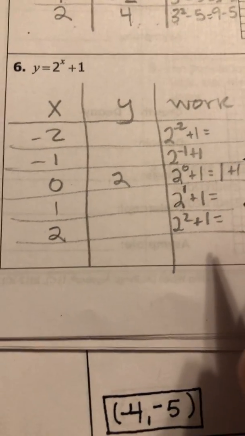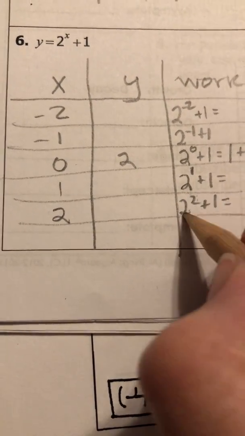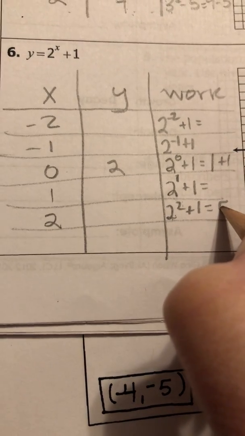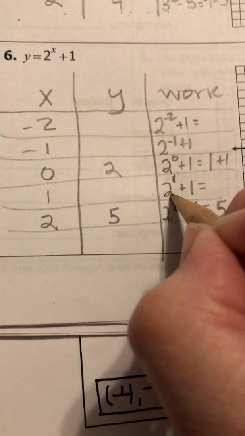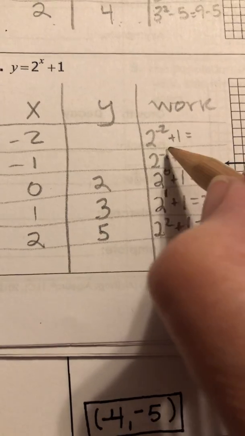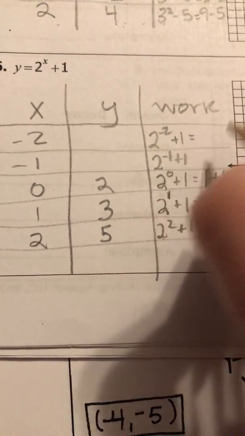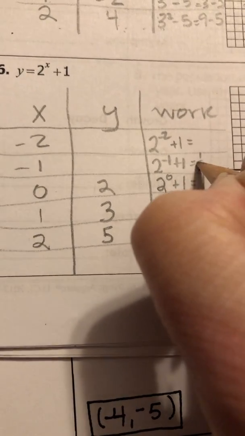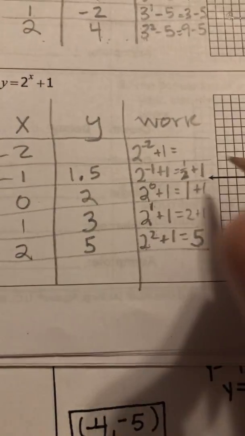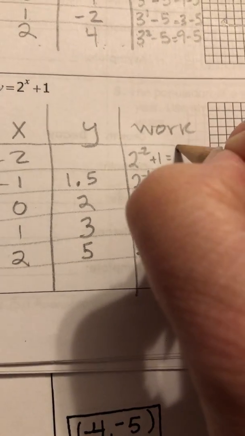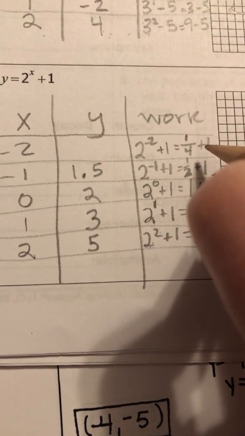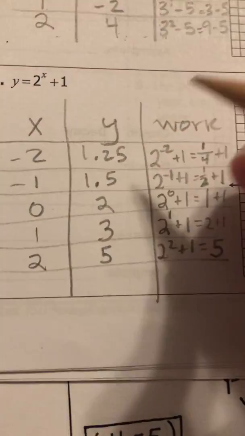Okay, now I'm going to do a little work. Well, this is an easy one, right? 2 squared plus 1 is 5. Right? 2 to the first power, well, that would be 2 plus 1. This is 3. Now, if I go here, I have 2 to the negative 1 power. So that equals 1/2, plus 1. Well, 1/2 plus 1 is simply 1.5. Now I have 2 to the negative 2nd power, which is actually 1/4. It's a good one to memorize, plus 1. So 1/4 plus 1 is simply 1 1/4, which I'm just going to write in decimal form now.